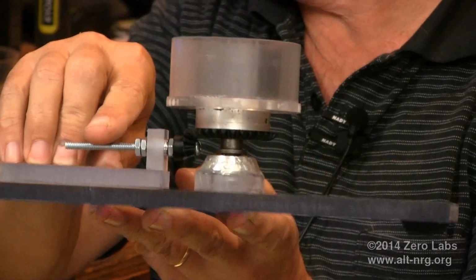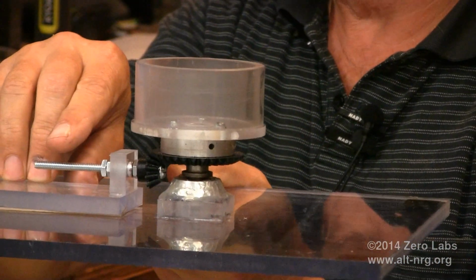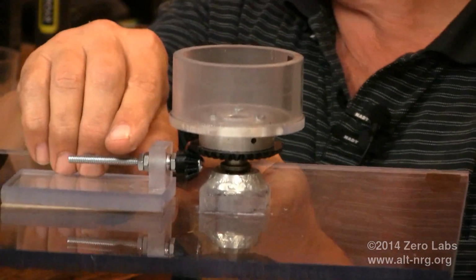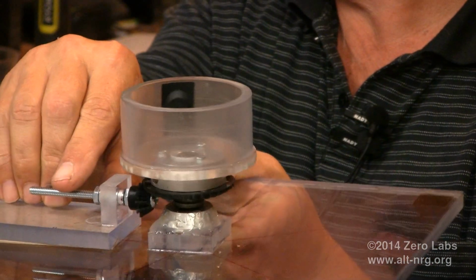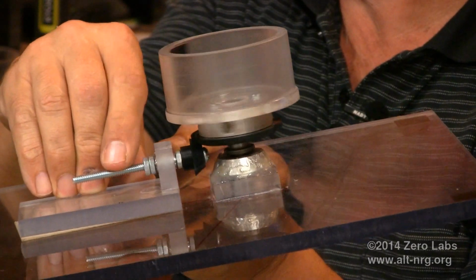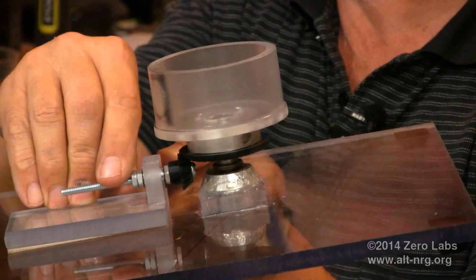It might help if I had a lighter background for you. I apologize for that. There. With my hand behind it, you can see that pretty well. Okay, so they engage very nicely and smoothly.